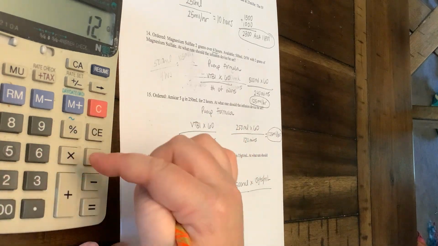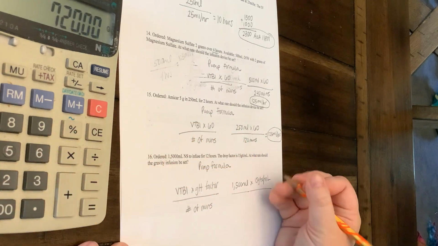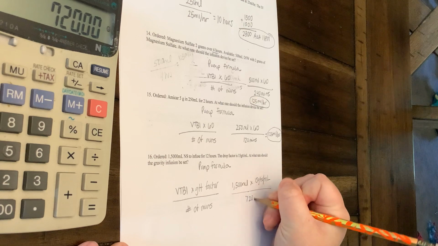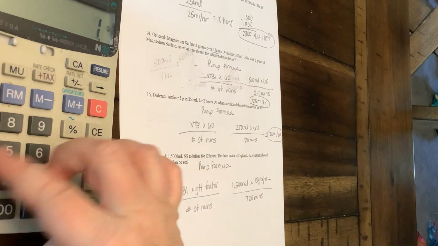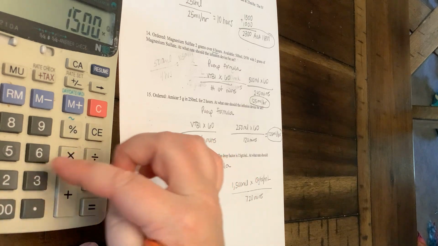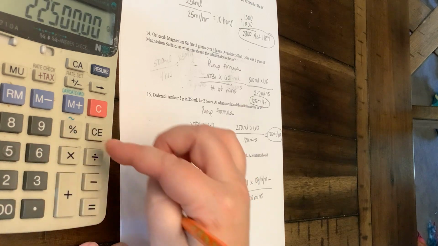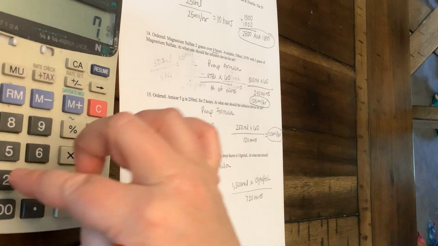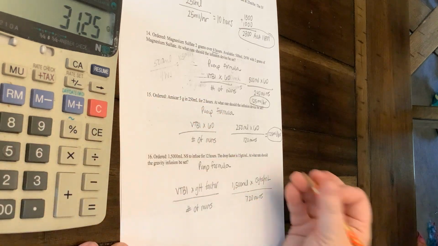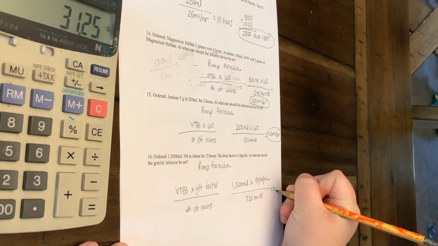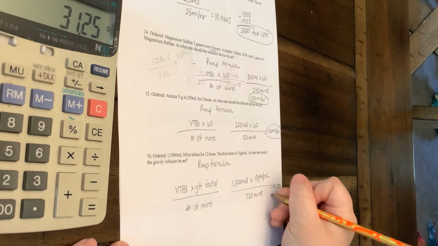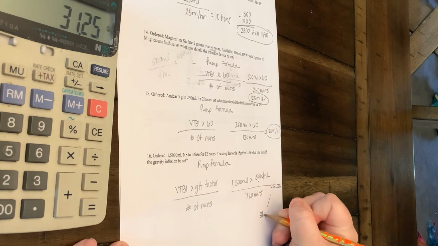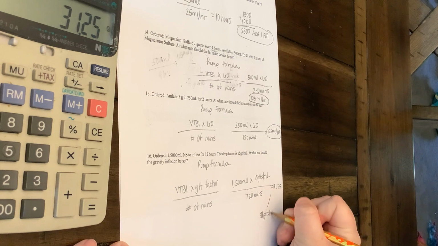We'll do 12 times 60 to give us 720 minutes. Plug all this in. 1,500 times 15 divided by 720, 31.25. We can't keep it that way. You got to round to whole numbers. We have 31 drops per minute.